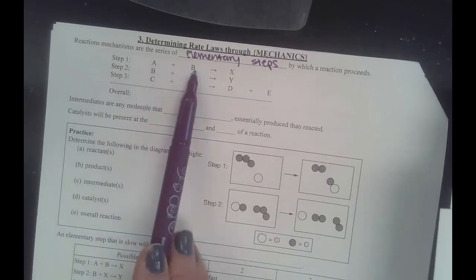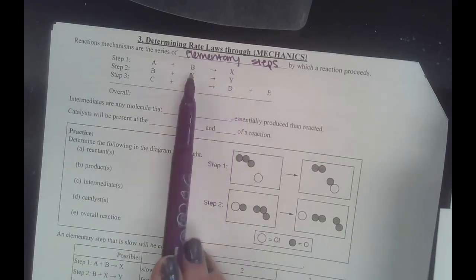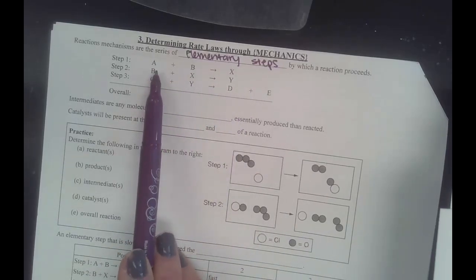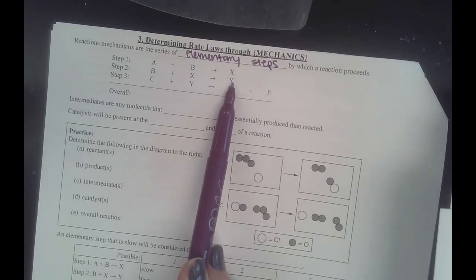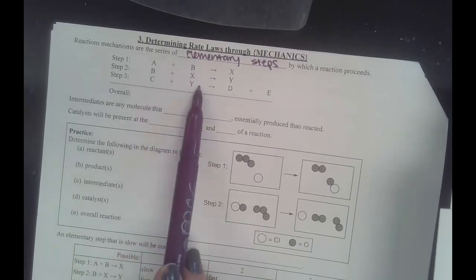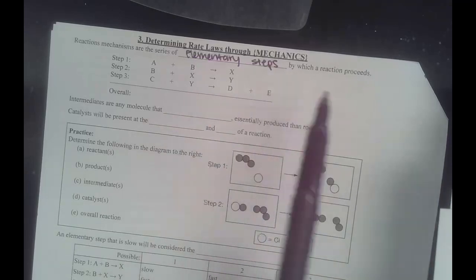We started by just mixing A and B together, and we got X, but X actually started to react with some of the extra B, and then we got Y. And then Y, well, there must have been some C in our initial beaker, so Y reacted with C, and we ended up with D and E, right?